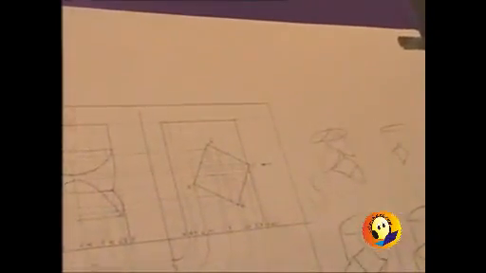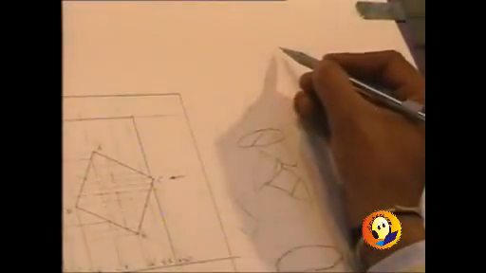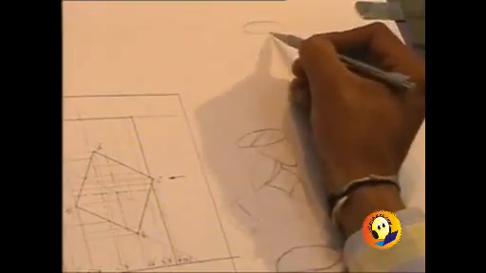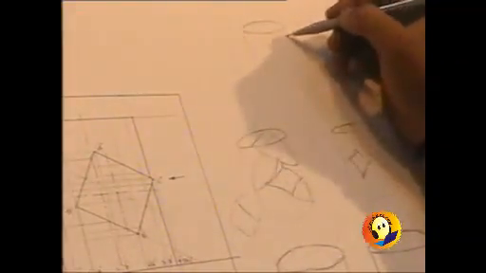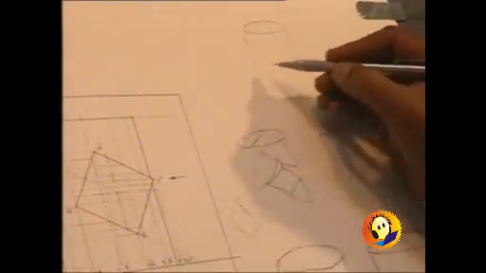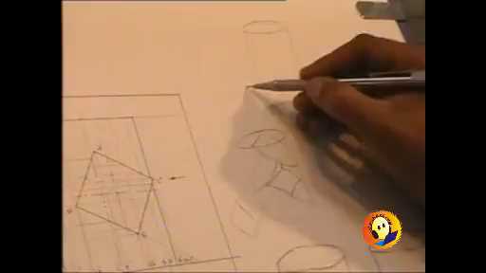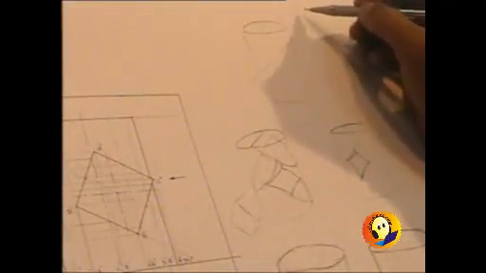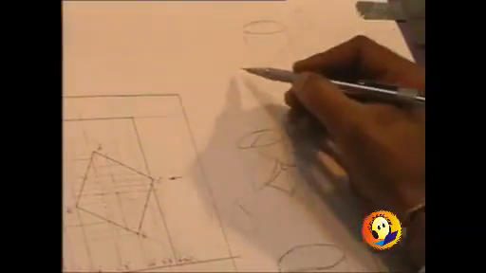So we can think of another object where the axis is cutting it in an inclined manner. Say a cylinder which is cut by another cylinder, say, which is penetrating it in this manner.